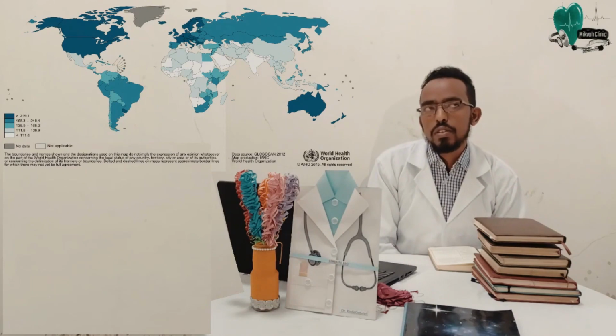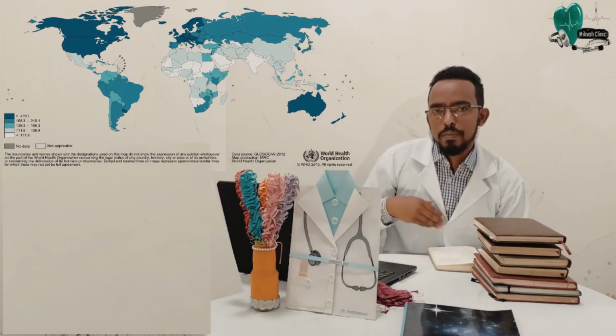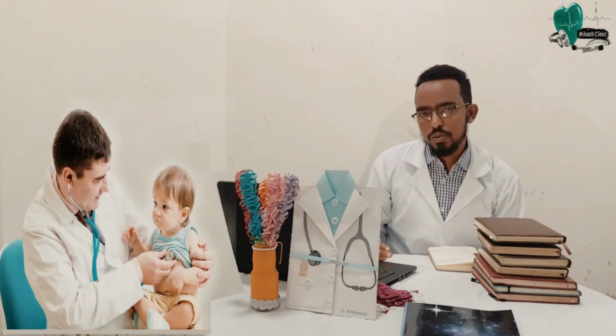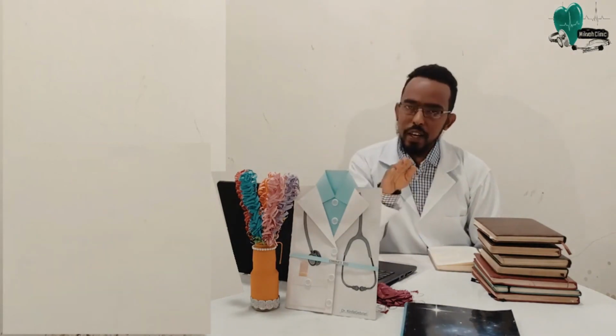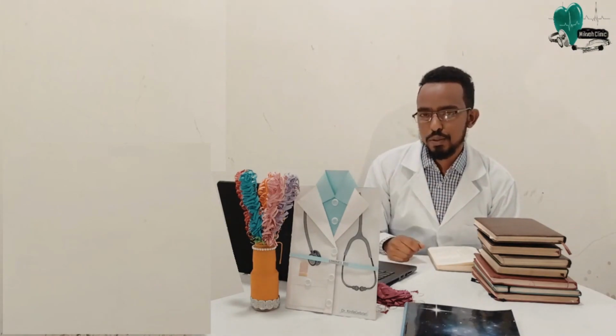This is because the distribution of disease is different in the pediatric age group, and it varies during adolescence, adulthood and in the elderly. We will have different disease entities, and different diseases are common at different age groups. For that reason, knowing the age of the patient helps us to narrow our differential diagnosis.